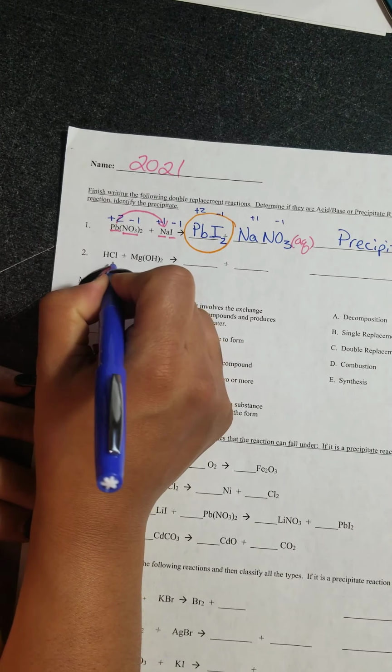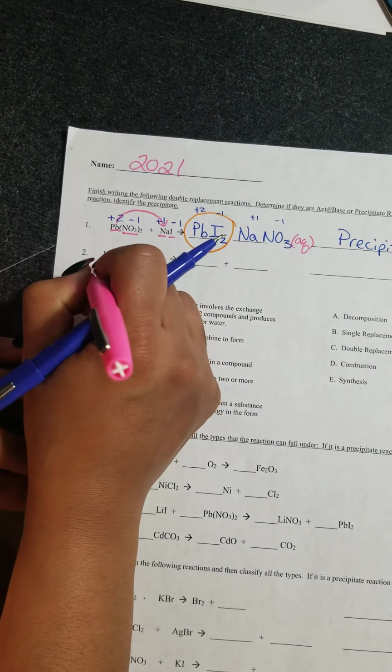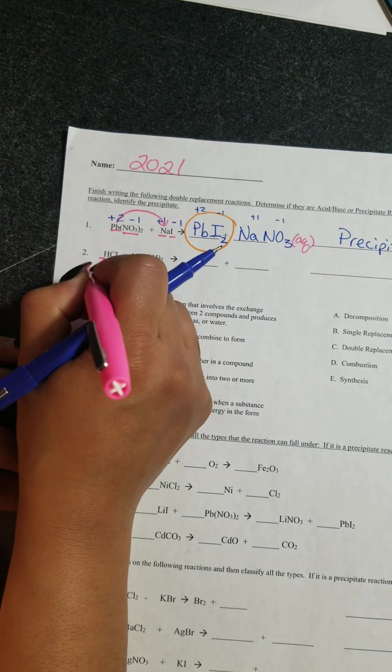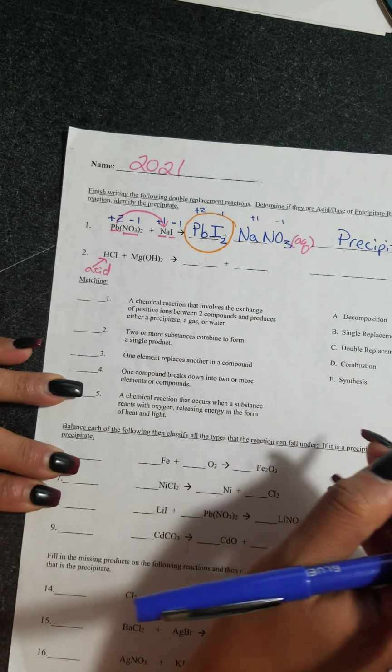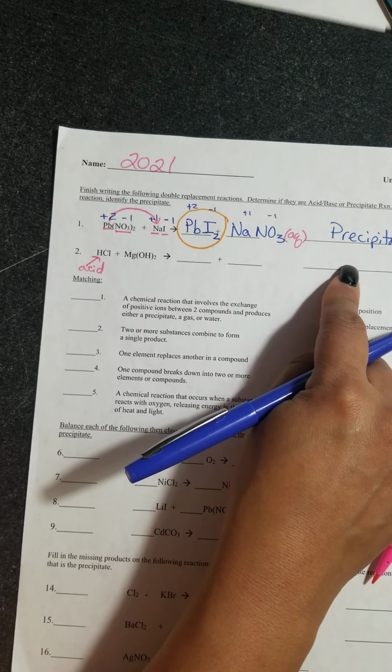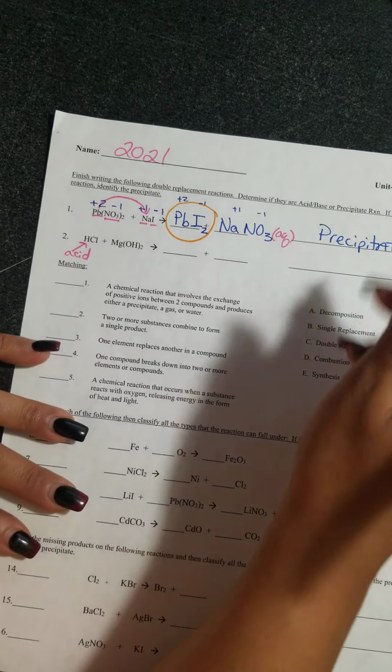Let's go ahead and look at this. I see that I have a hydrogen, which means that that's an acid. So over here, this is definitely going to be an acid base.